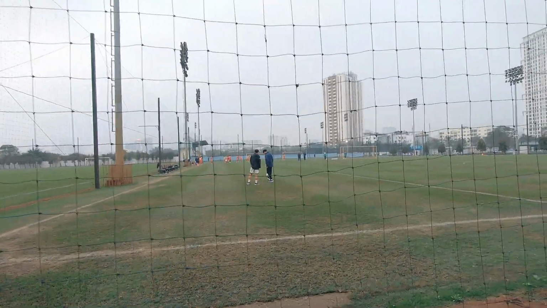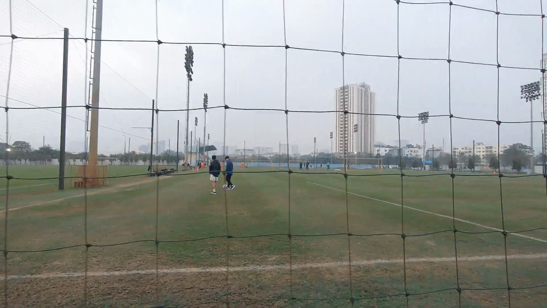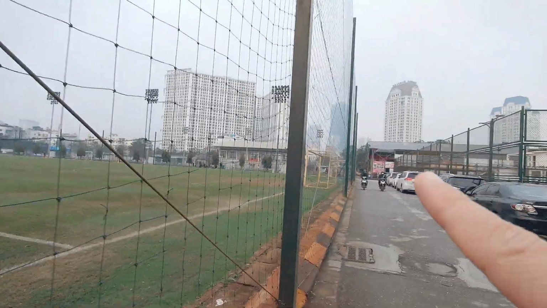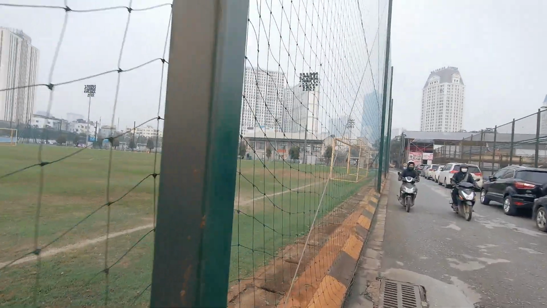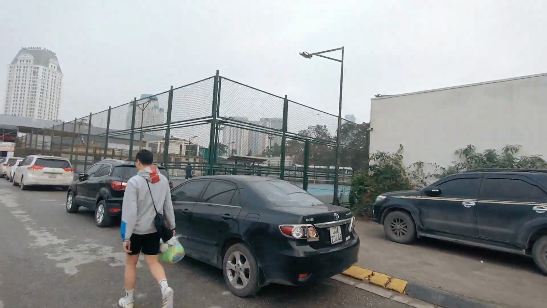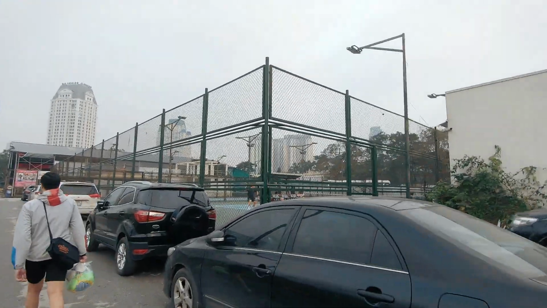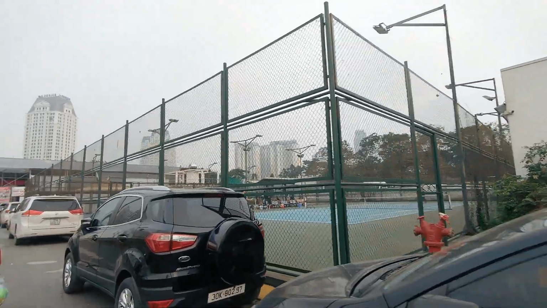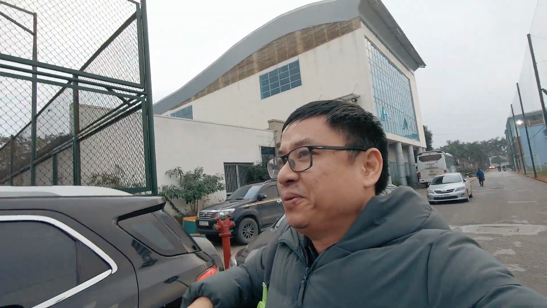So they practice here, and I will practice over there. Yes, and there's a tennis yard here also. We need to practice to make us stronger and healthier.